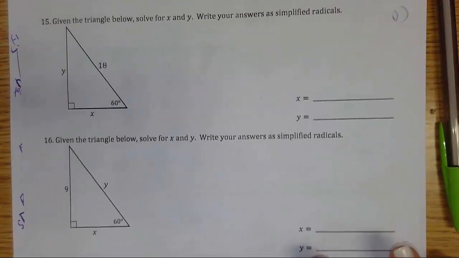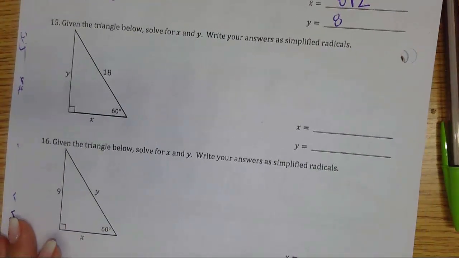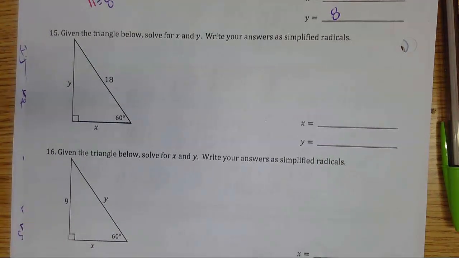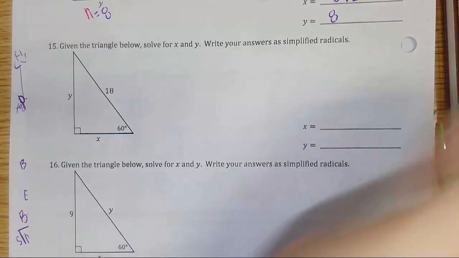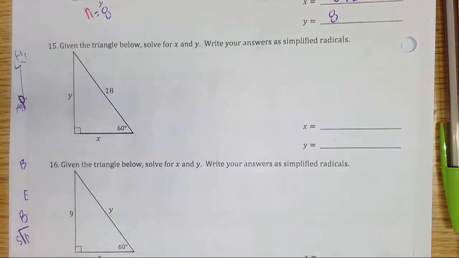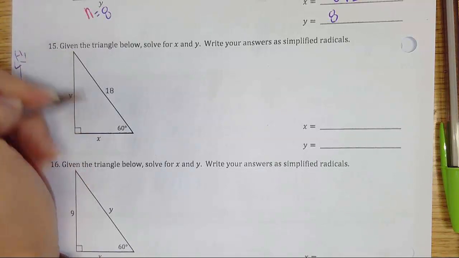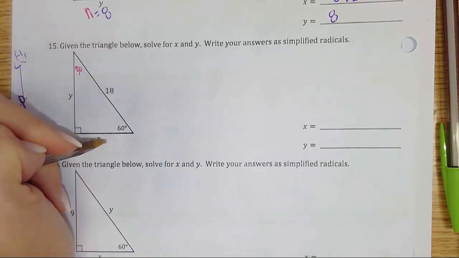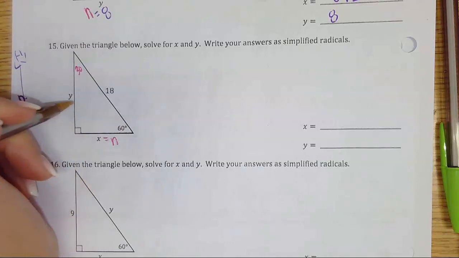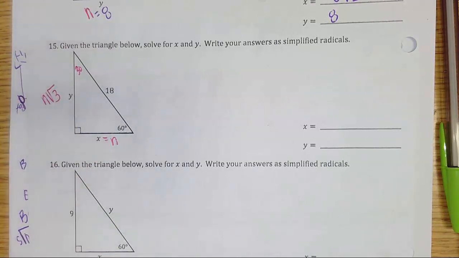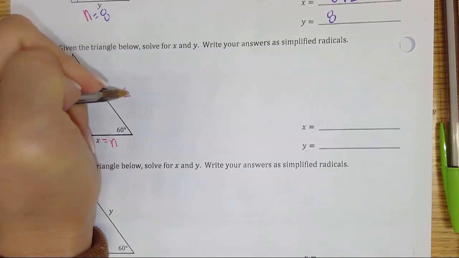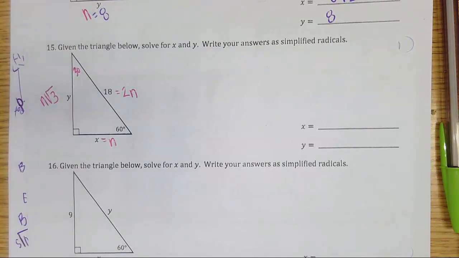All right, as we move down, we start to see that these triangles are a bit different, right? Hold on, let me see if I can brighten the light up in the picture. It's a 30, 60, 90. So across from 30 is our n, across from 60 is n rad 3, and across from our 90 is 2n.